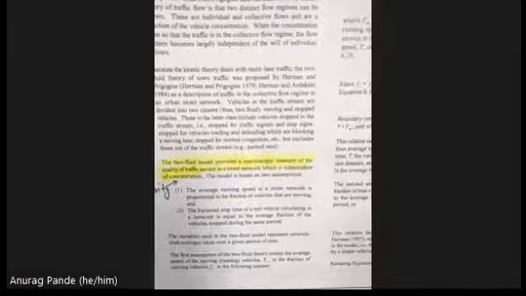The average running speed in a street network is proportional to the fraction of the vehicles that are moving. Does that assumption make sense? Read through that and tell me, does it make sense or not?